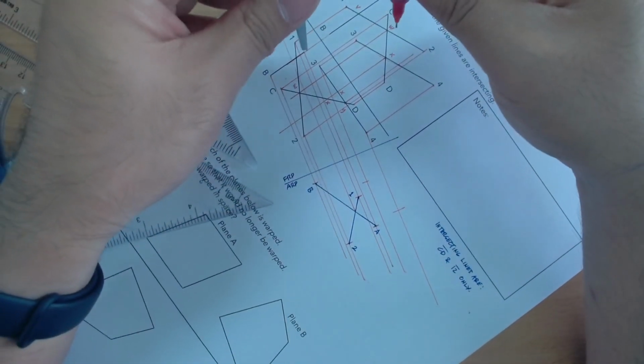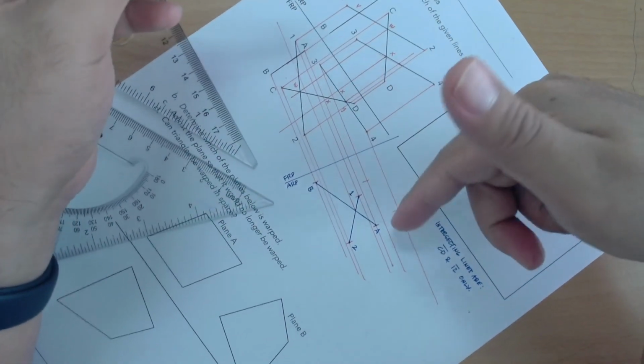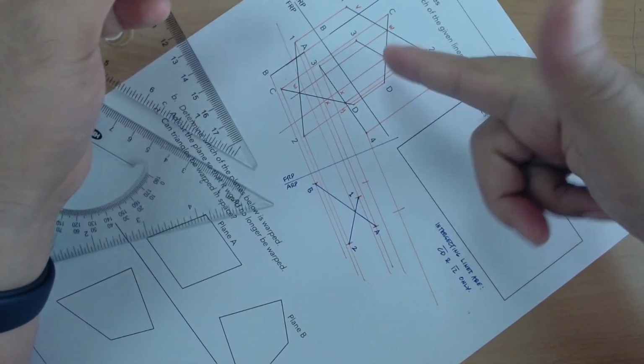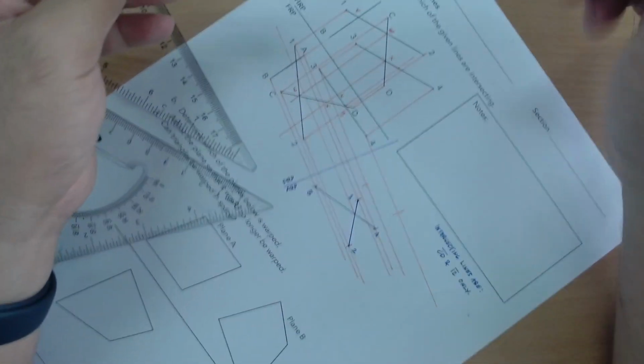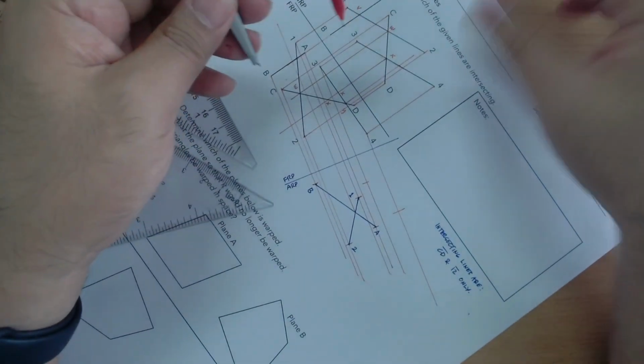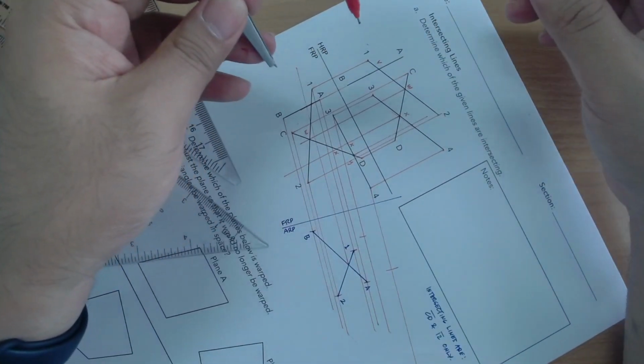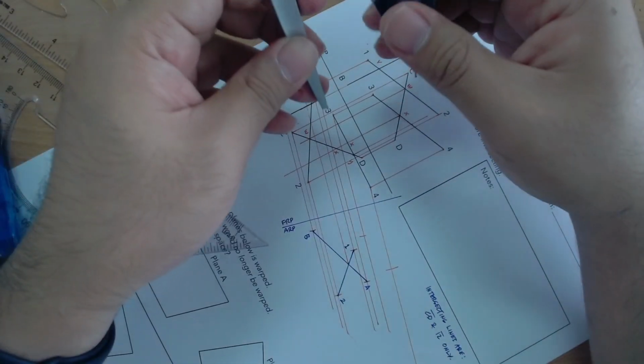Tapos next is, and we can also check dito, no? Let's check again CD and 1, 2. If they're truly intersecting, kahit pangatlong view yan, the intersection point should also still align, no? 3 and 4, and lastly C and D.